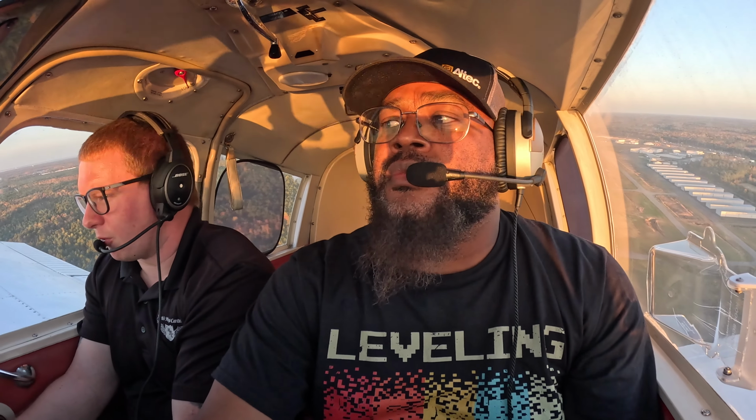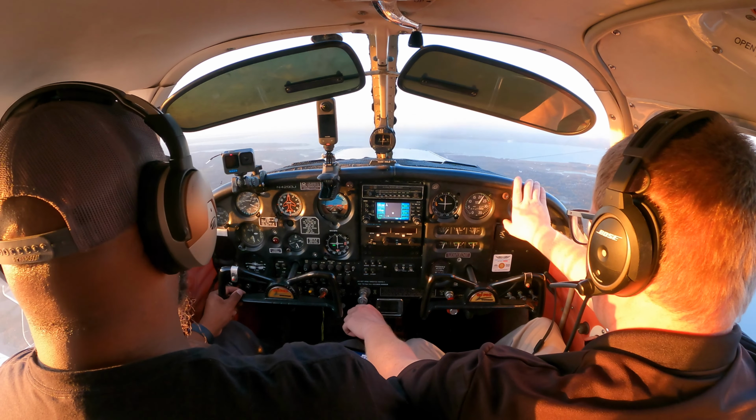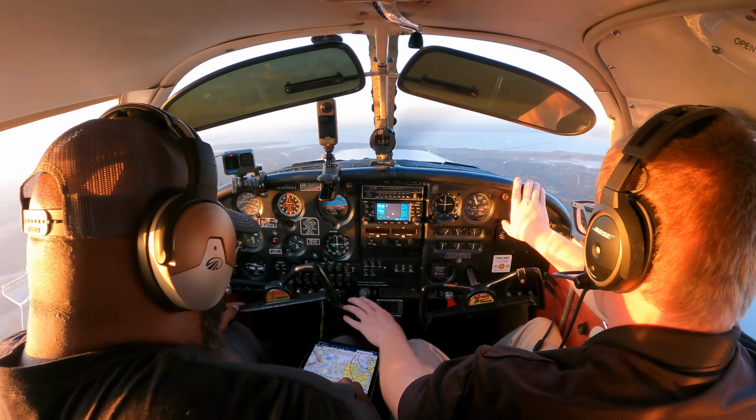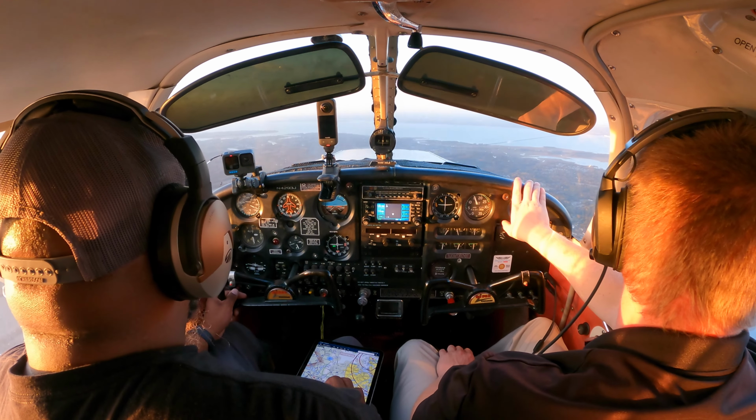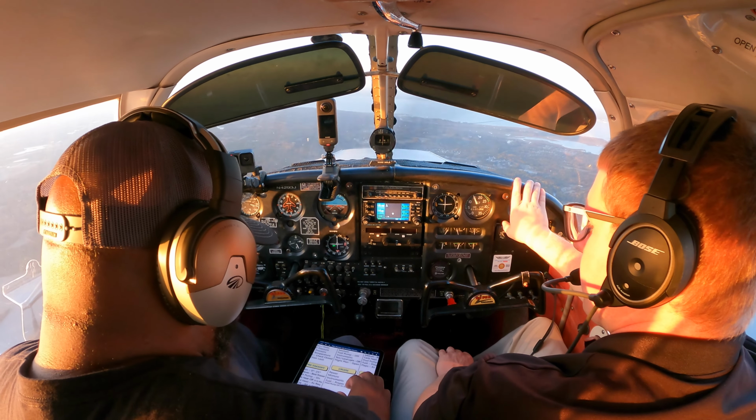So we're going to go into a few maneuvers, an engine out maneuver. We're going to do that. Well, not necessarily a maneuver, but what happens if your engine goes out? What are the steps you're going to follow? The emergency checklist and getting your plane down and into a field.